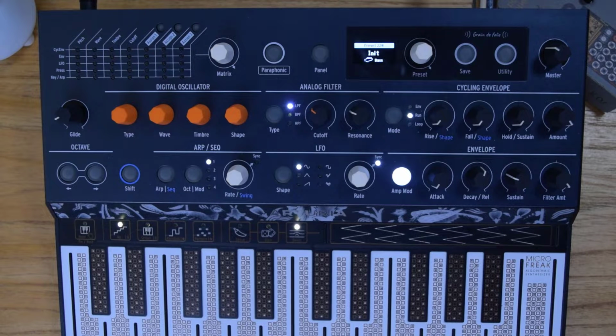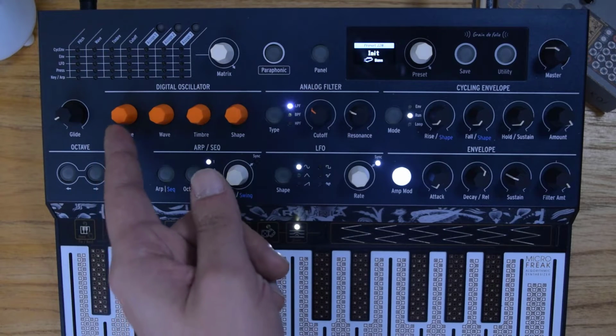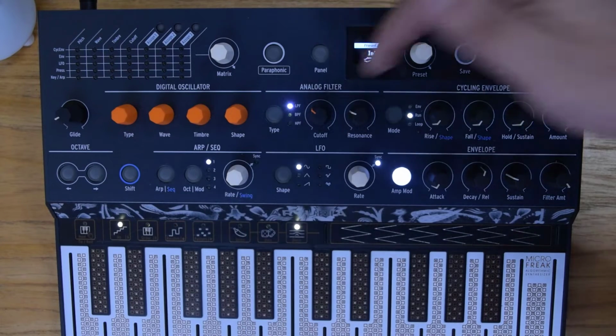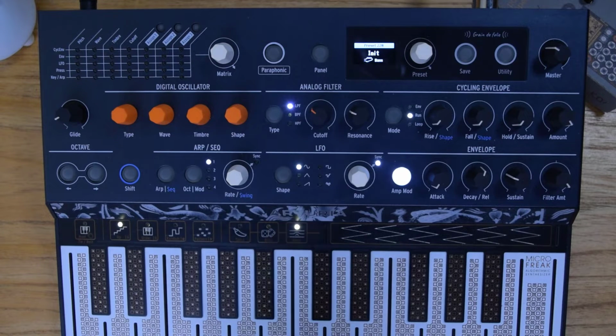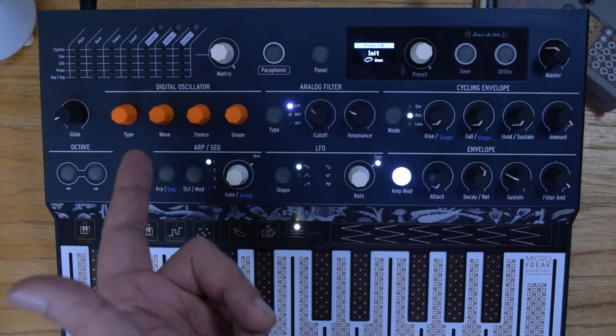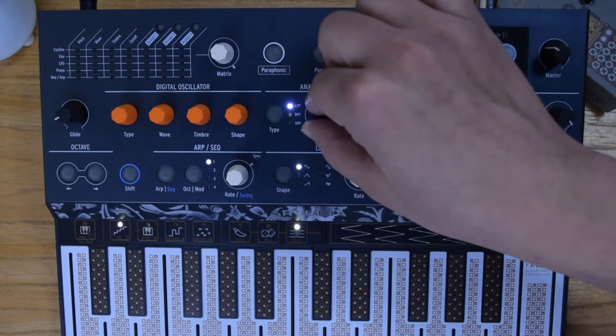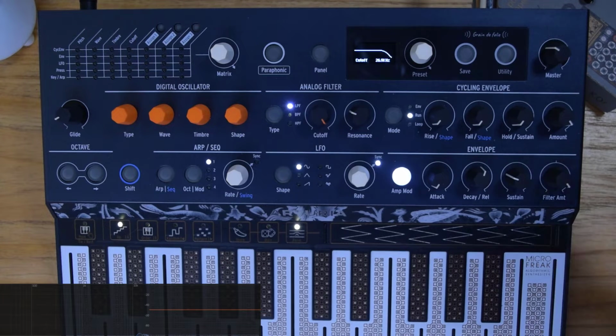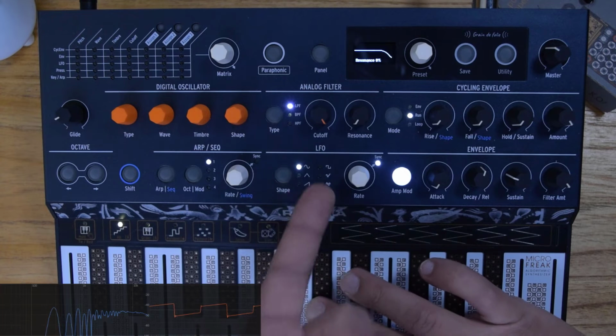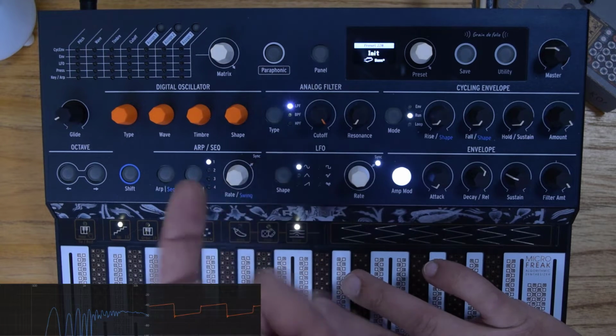So Arturia says that they didn't go with 24 because of the oscillators, because you have a lot of different sounds. So if you go really aggressive with the oscillators, you're going to be cutting a lot of the sounds that we can get from here. And I think they are right. They made the right call. So the filter, it's not super aggressive. So I'm going to go all the way open and the resonance all the way down. So we get a very simple cutoff and a very simple resonance.